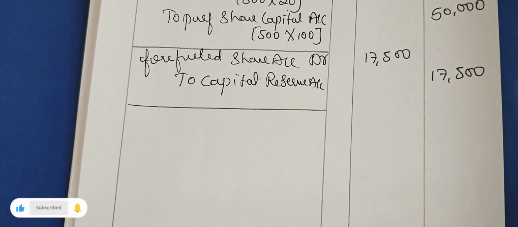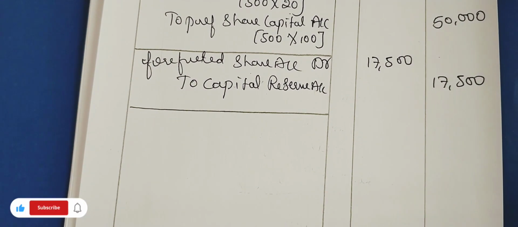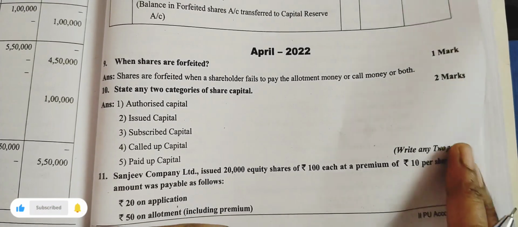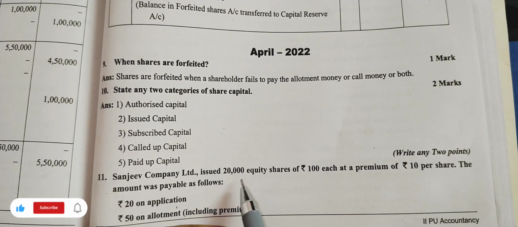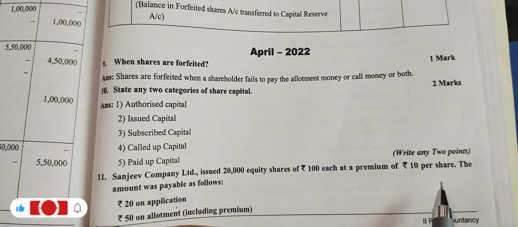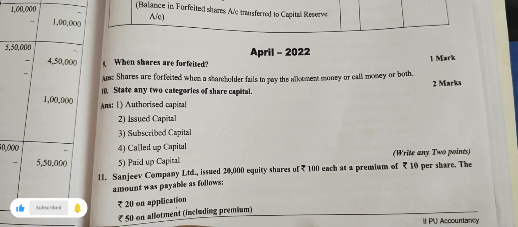Right. Yes. Then let us discuss 2022 questions. April 2022 question. Sanjeev Company Limited issued 20,000 equity shares of rupees 100 each at a premium of rupees 10 per share. The amount was payable as follows.